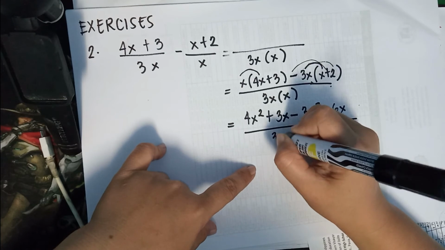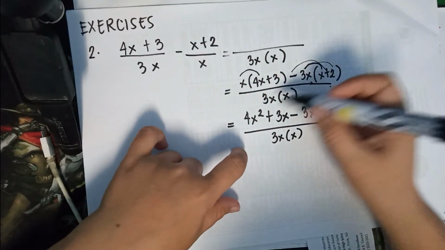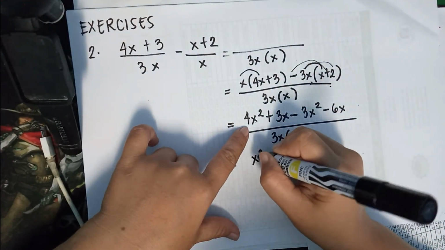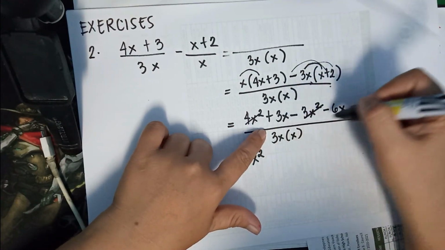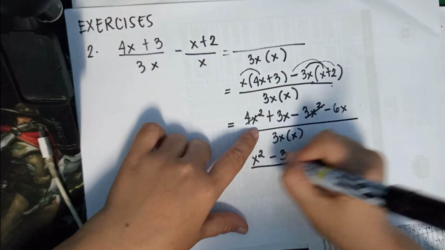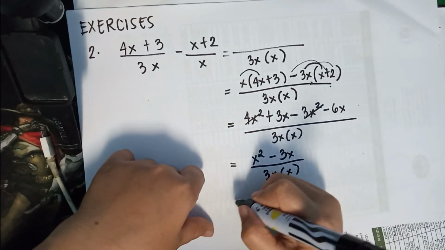And copy the denominator. Next, combine like terms. 4x squared minus 3x squared is x squared. Next, 3x minus 6x, that is negative 3x over 3x, quantity x.